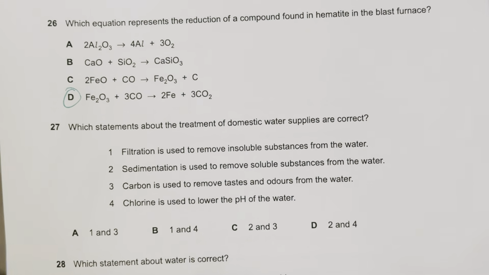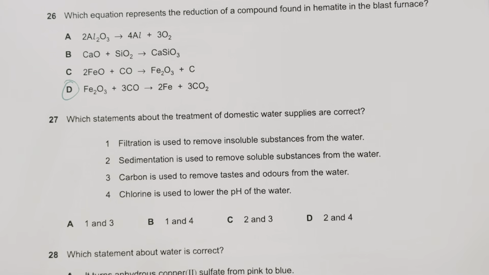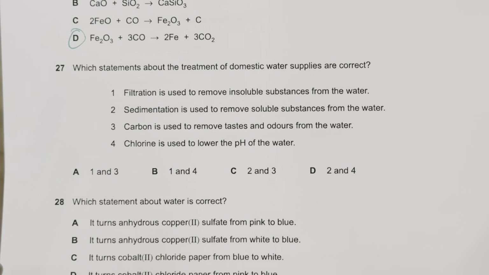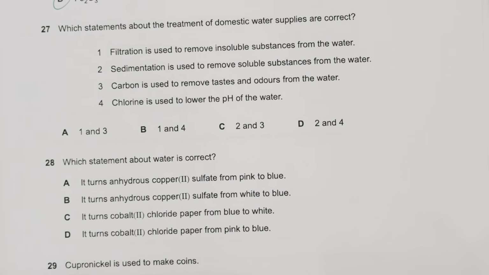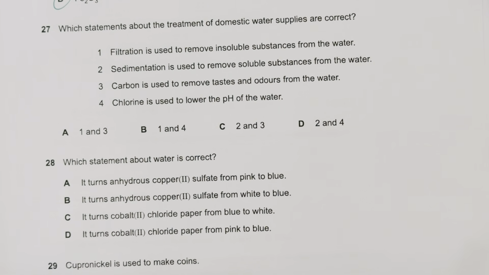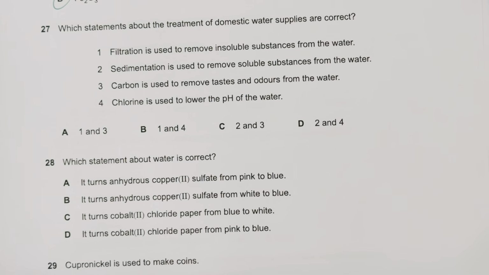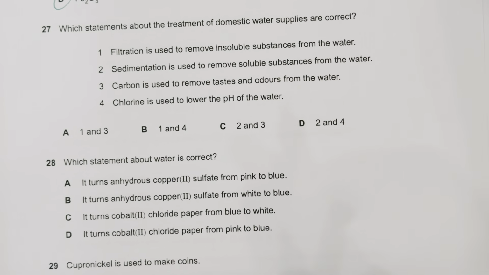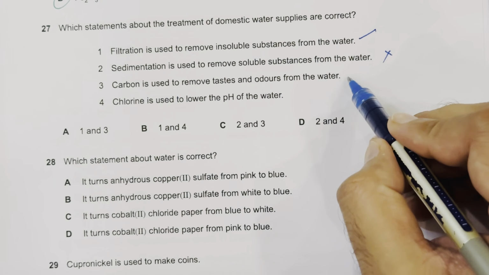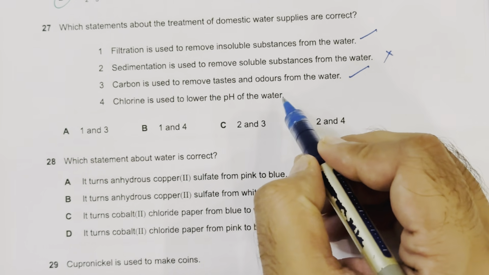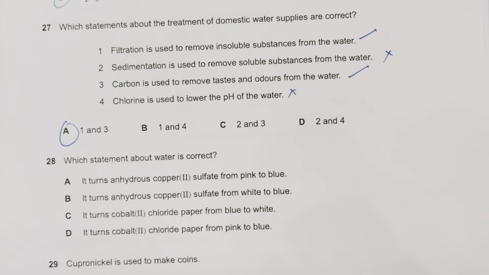Which statements about the treatment of domestic water supplies are correct? Okay, filtration is used to remove insoluble substances from the water. Sedimentation is used to remove soluble substances from the water. Carbon is used to remove taste and odors from the water. Chlorine is used to lower the pH of the water. So filtration is used. Sedimentation is not used. Carbon is used. Yes. So options 1 and 3 are the right answer.